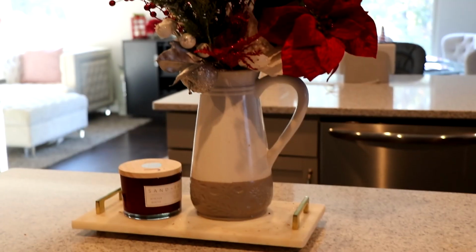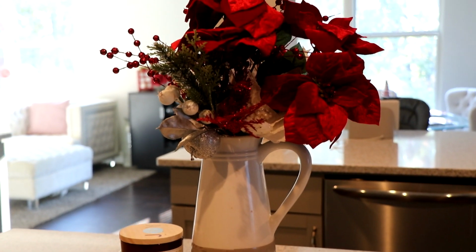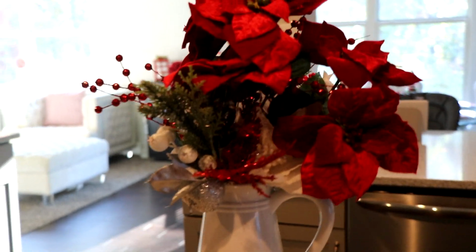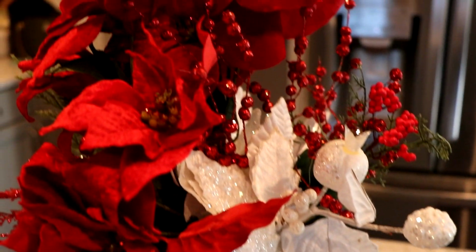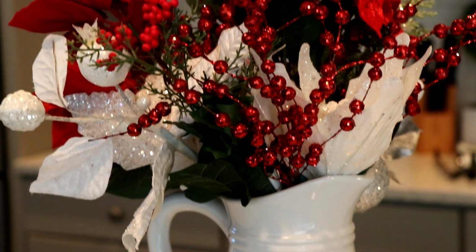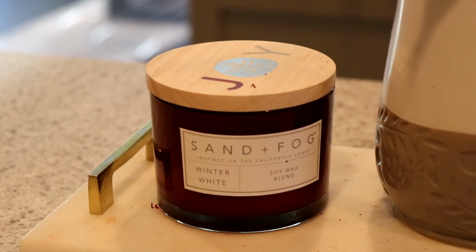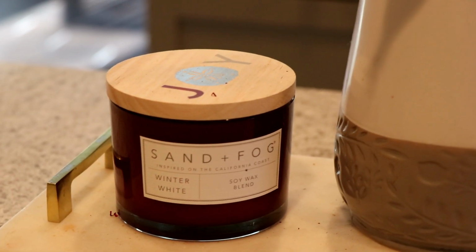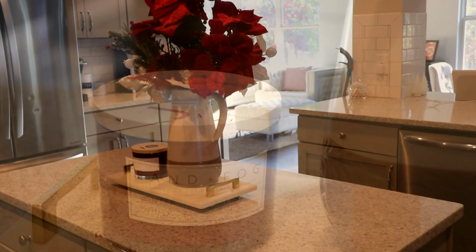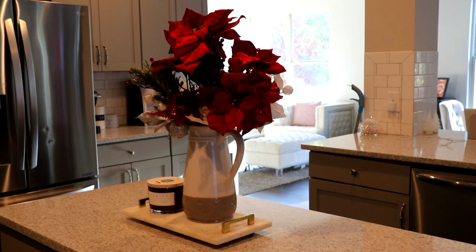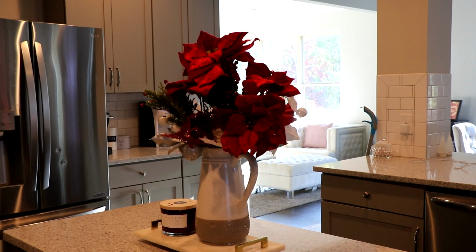So let me show you a few things I did in the kitchen. I did do this plant. It's a DIY plant. I threw together a lot of different types of picks and plants that I had, with hints of reds, whites, and some berries as well, just to give a Christmassy vibe. And I also found this candle. I believe it was from Marshall's, and it smells amazing. I really love the scent of that.